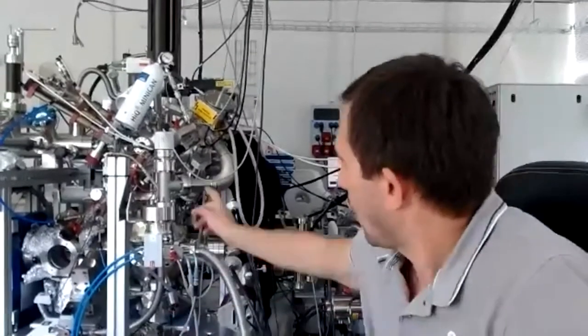So the important thing is that now we have a sample inside. We will use palladium, just a single crystal, which is a known catalyst for CO catalysis and so on. We clean that crystal by sputtering and by annealing. And what we would like to do next is just to transfer this sample to the NAP cell.